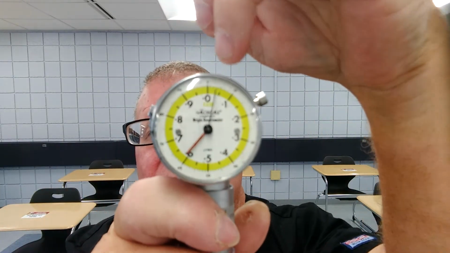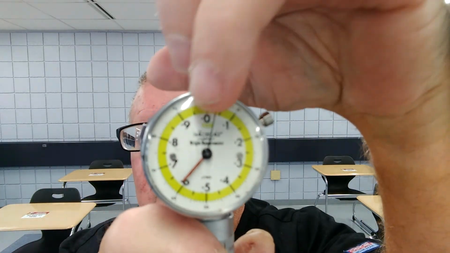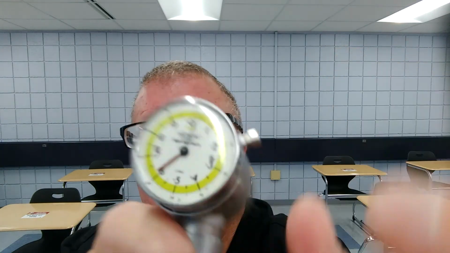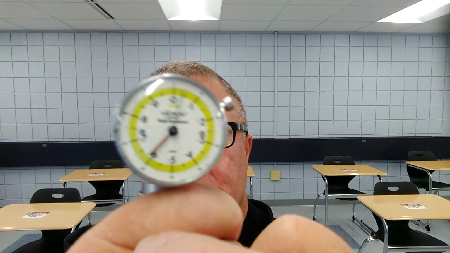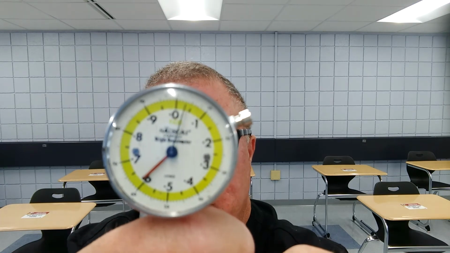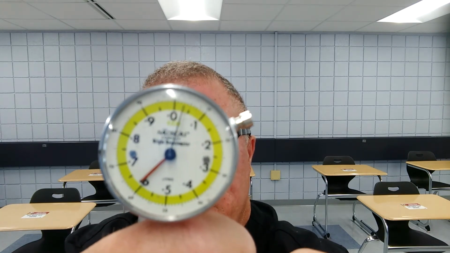Again, I'm going to look at my numbers. It's hard to read, I know, but I'm going to look at the little number, arrow or needle is at 3. And my other needle is at 0.62. Okay, so my vital capacity is 3.62 liters. Or they may say 3,620 milliliters.